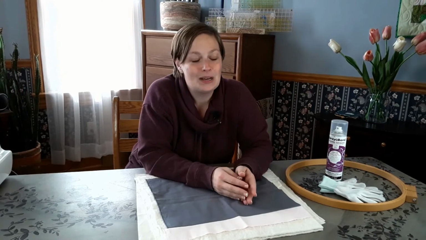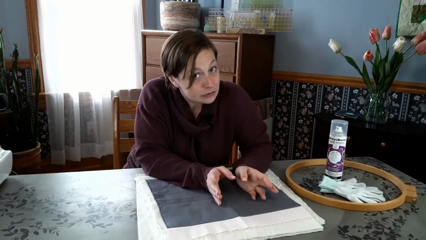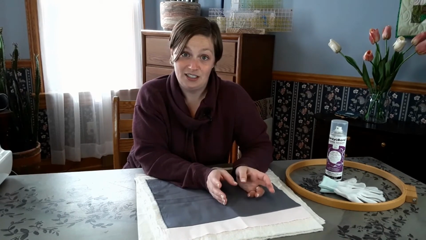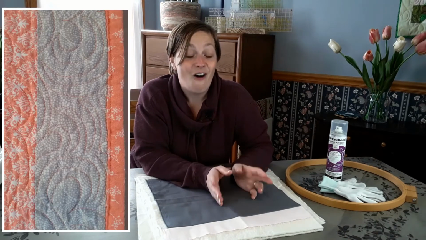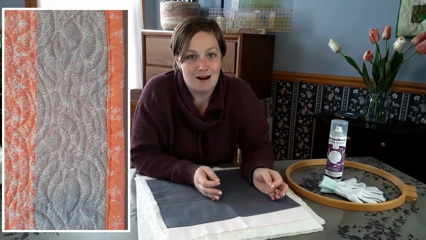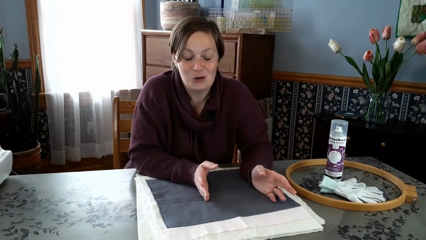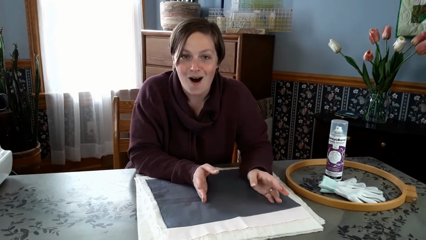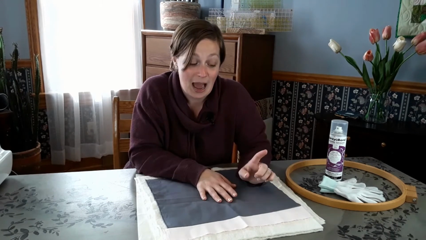If you want to go a step further than straight line quilting and maybe you want to practice a little first, but you want to get adventurous, there's free motion quilting on your domestic sewing machine. And before I bought my long arm, I free motion quilted so many quilts on my domestic sewing machine. I'm going to show you how.